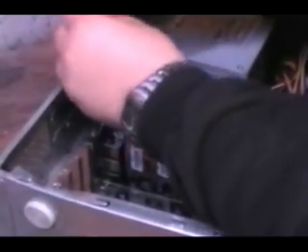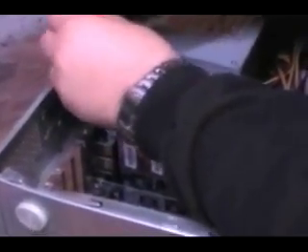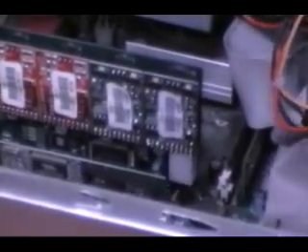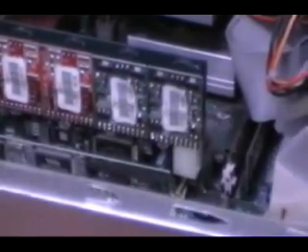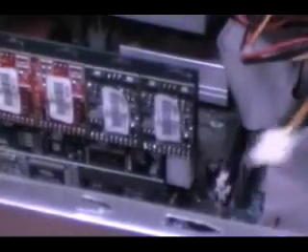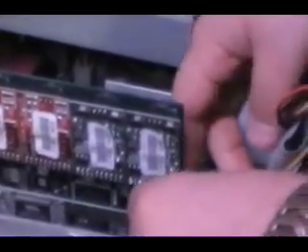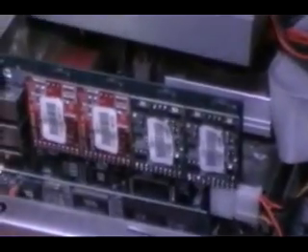Okay, now I don't know if we showed you this or not, but this card actually requires its own power. So luckily we have some extra power from a standard power supply. We're going to plug into this. Okay, that's it. Card's installed.